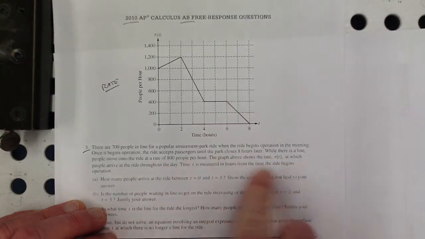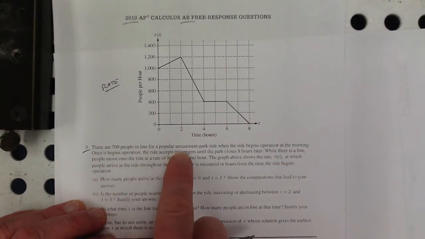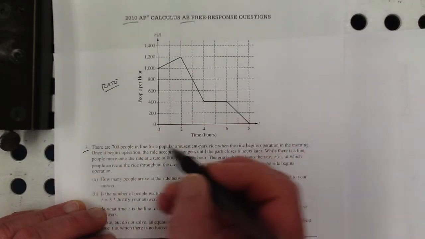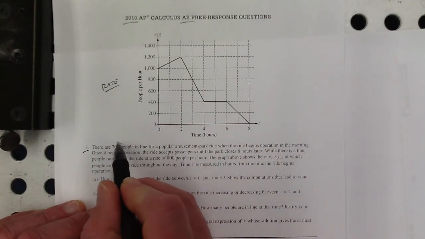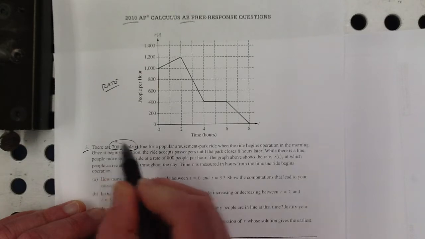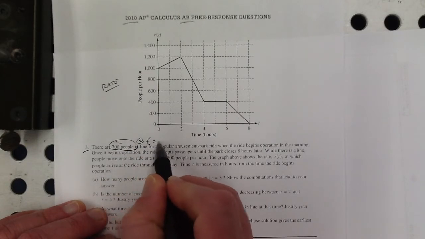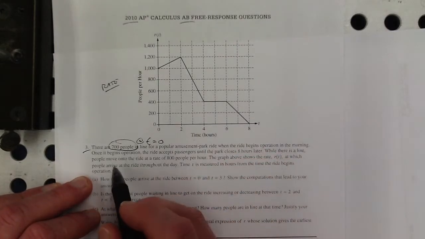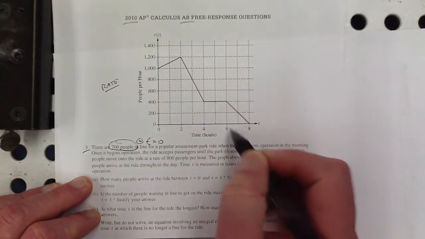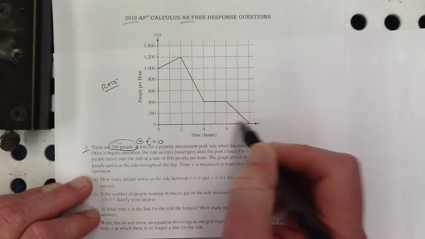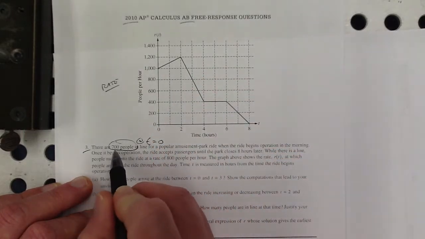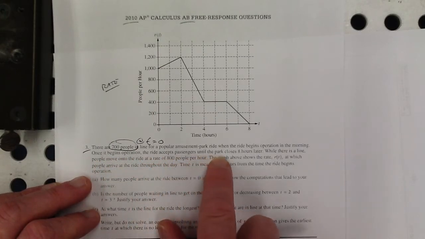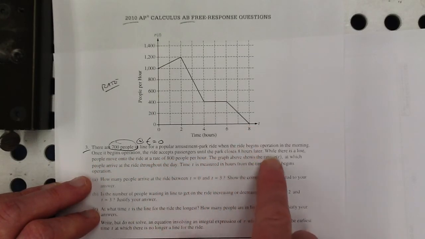Okay, let's see what's going on here. There's 700 people in line for a popular amusement park ride when the ride begins operation in the morning. So that's a fundamental mistake of calculus, to forget that there's an initial amount, right? Because the area under a rate tells us the change in the number of people, but it's changing from this initial value. Once it begins operation, the ride accepts passengers until the park closes 8 hours later.